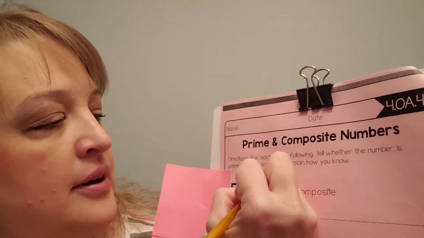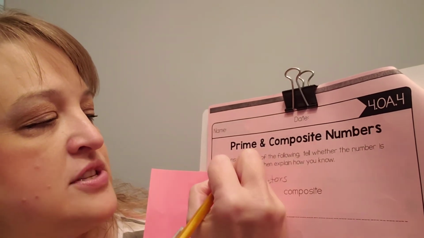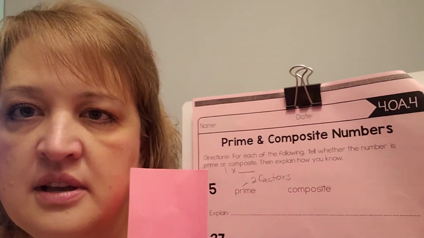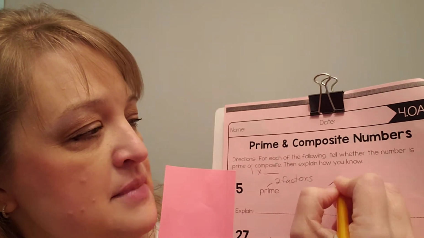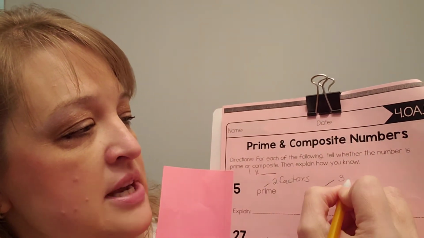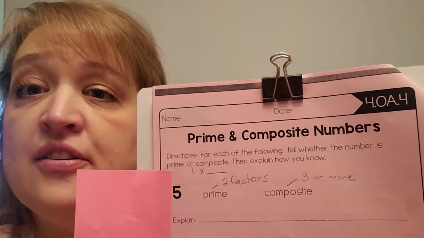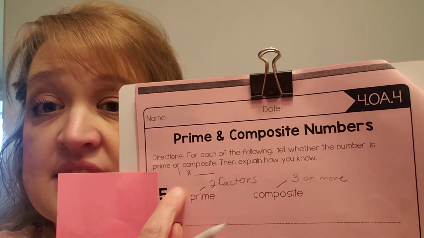So a prime number only has two factors. And those two factors are 1 and whatever the number is. It means that no other multiplication problem gets you the answer without multiplying 1 times itself. Okay? Composite means that it has 3 or more factors. There are other numbers besides 1 that I can multiply and get that number.